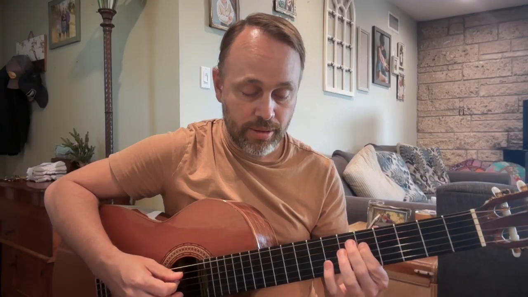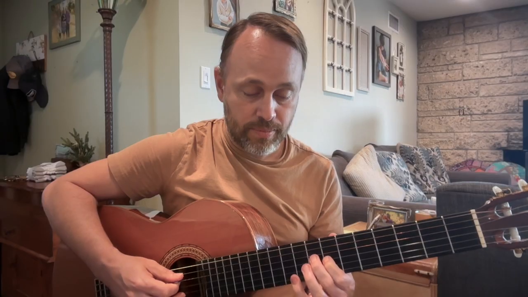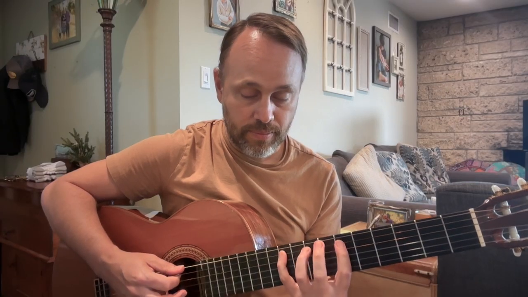Now we can use a different fingering for this also. We can put the 3rd on the 5th string. Everything else stays the same. So you want to practice it both ways.